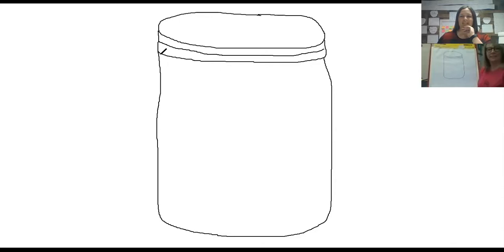Ooh. All right, great job, boys and girls. I love how you're following along. So the next thing we're gonna do is we want to have the mason jar look like an American flag. So what we are going to do is we are going to draw kind of like a square. We're going to go over and up.